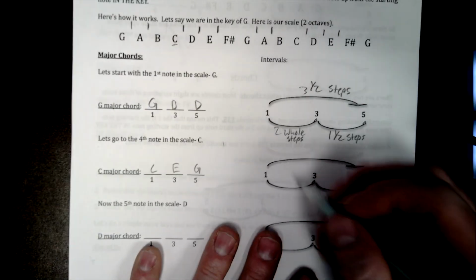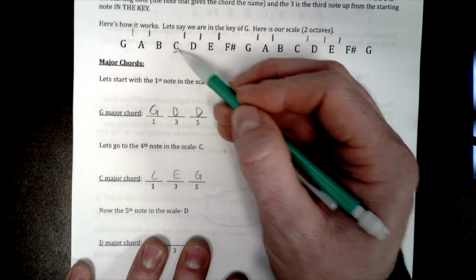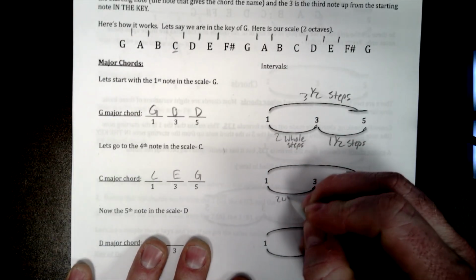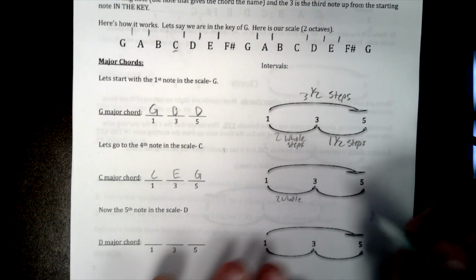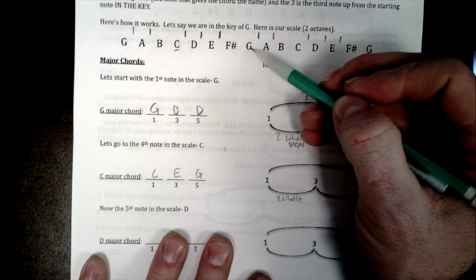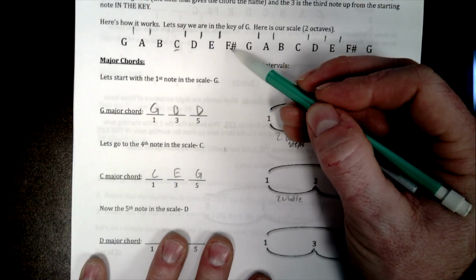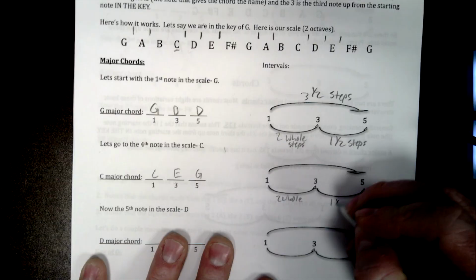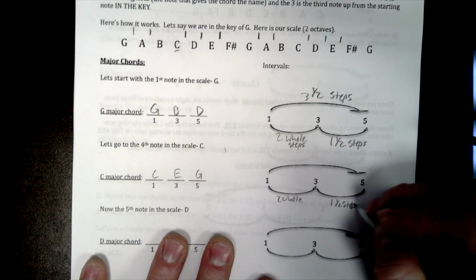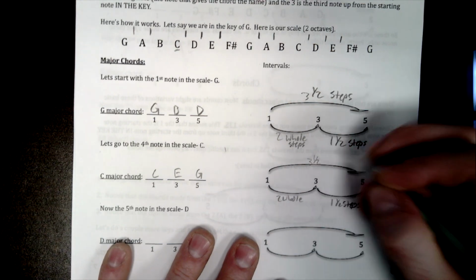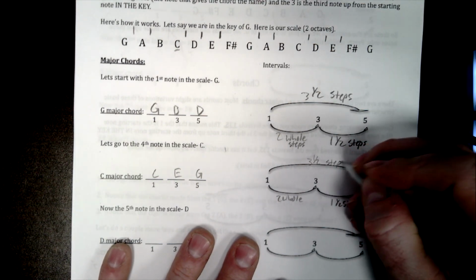So the distance between C and E is 1, 2, 3, 4 half steps again. So 2 whole steps. And then from the 3, the E, to the G, which was the 5, half, half, half. So there's 1.5 steps between 3 and 5. So obviously that makes 1 to 5, 3.5 steps.